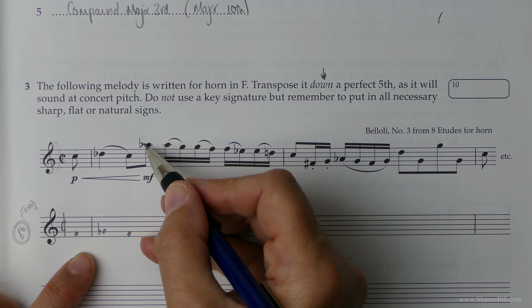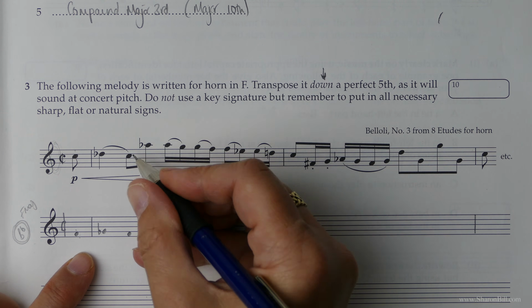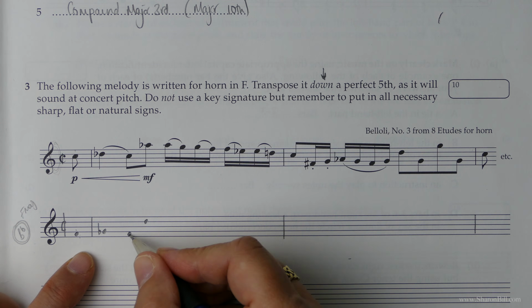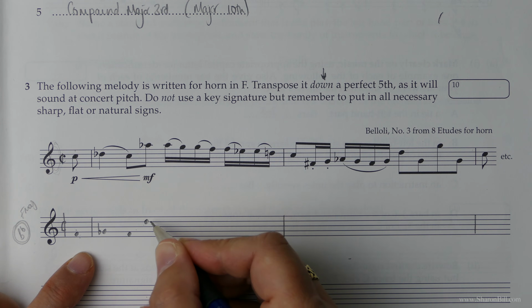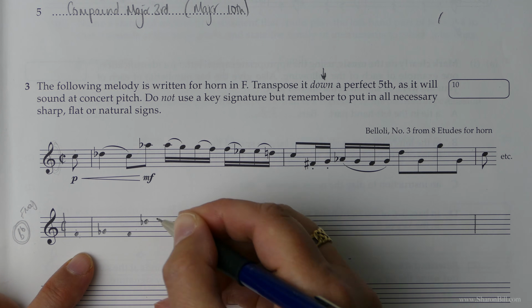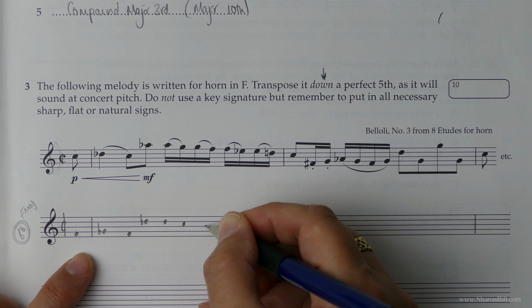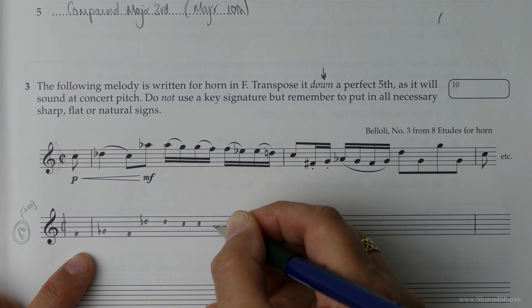Now we've come down 1, 3, 5 to the D. Let's just check we've got the same distance. 1, 3, 5, 6. 1, 3, 5, 6. Yep. That one's flattened. So this one will also be flattened. We've lowered it a semitone. Let's just drop these down a fifth.